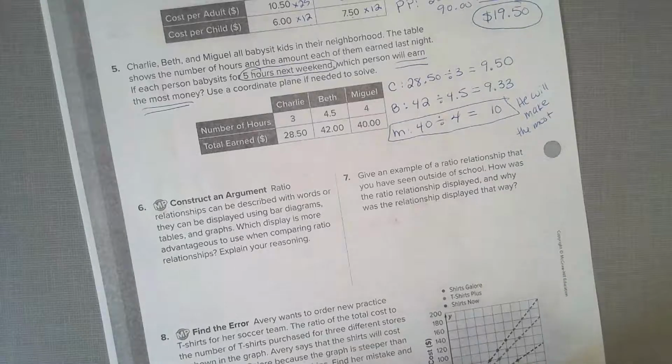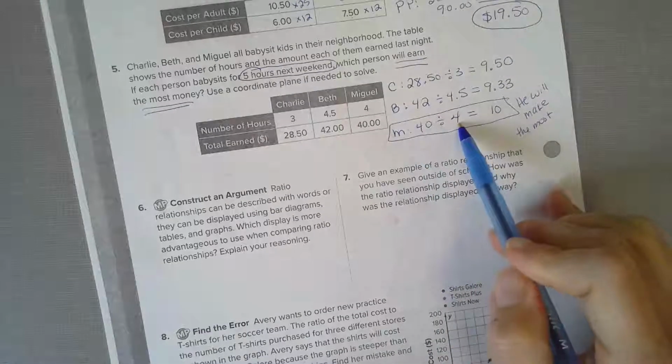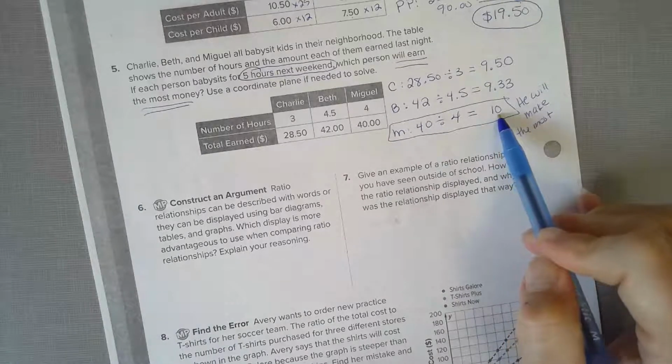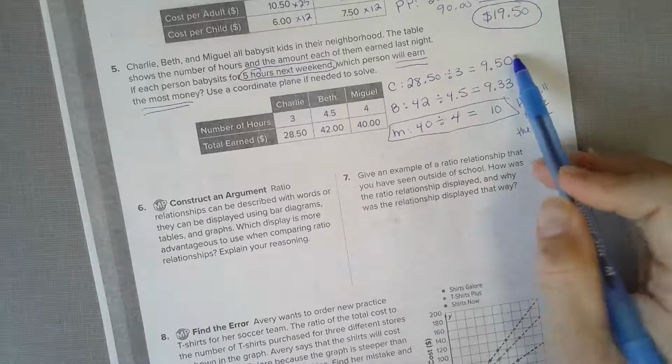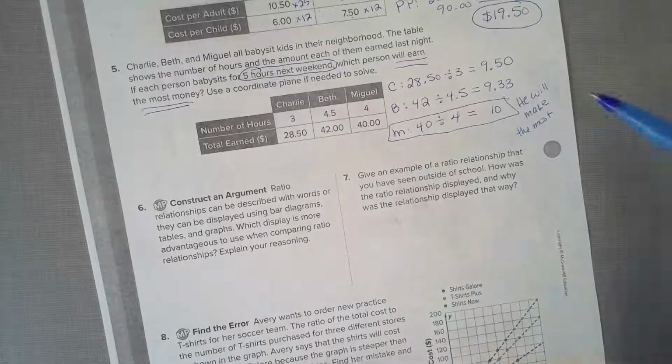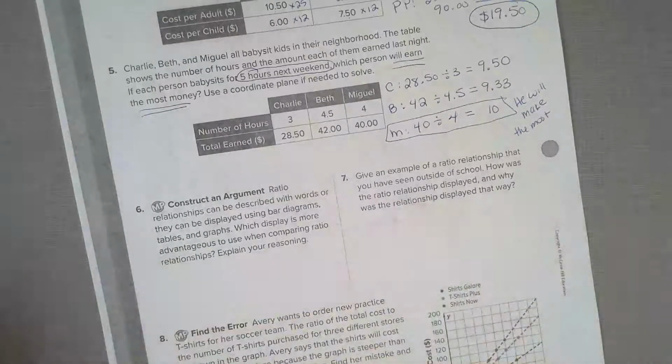Miguel is going to make the most money. If I do 40 divided by 4, he made $10 an hour. He made more than the other two people. So even if they all work the same amount of hours, Miguel is going to make the most money. Go ahead and try out 6, 7, and 8 on your own.